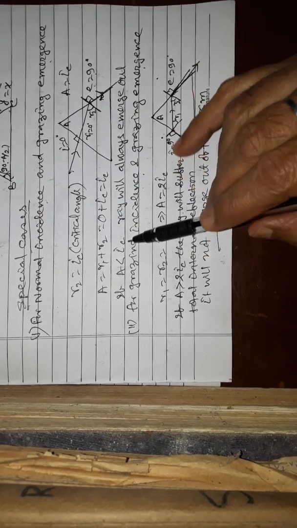And if it is less than IC, it will always emerge out. So if the angle of prism is between IC and 2IC, then in some cases it will emerge out, and in some cases it will suffer total internal reflection. That will depend on the angle of incidence also.